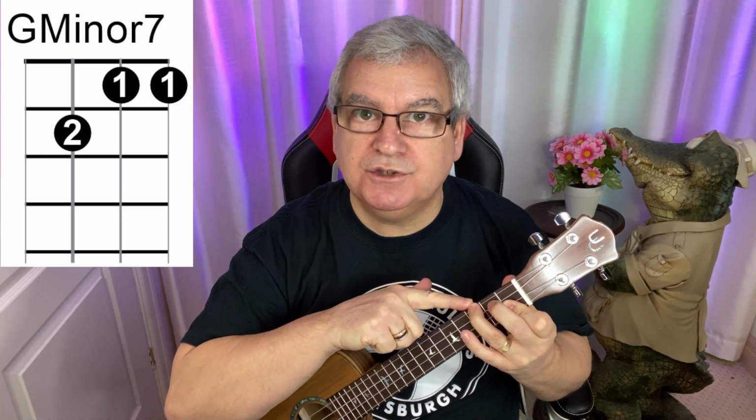Okay, the next one in the sequence is G minor 7th. Now, if you've never played this shape before, the easiest way to explain it is if you play the chord of B flat, which is quite tricky to do, but don't include what's on this 4th string. So that one just remains open, an open G. And that's what it sounds like. That's our G minor 7th.